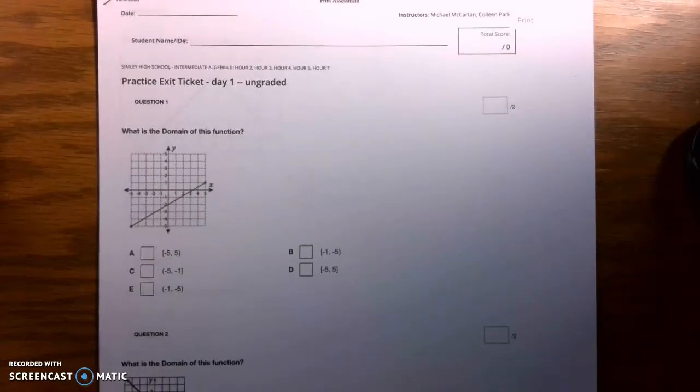Okay, hello again, everyone. Guys, this is the worksheet. It's very similar to the exit ticket. Same number of problems, in the same order. I just want you to use this like a practice exit ticket so that you do well on the exit ticket, okay?